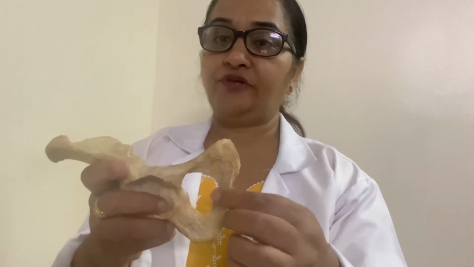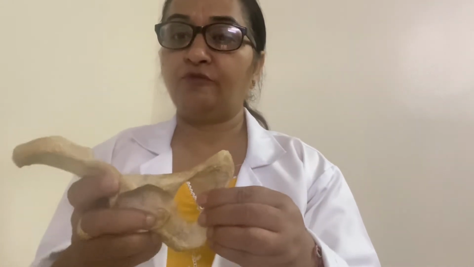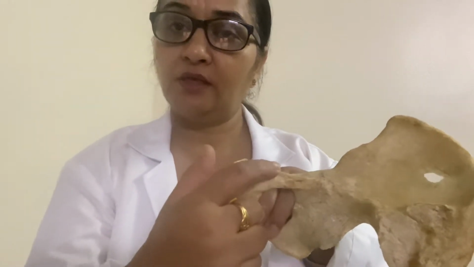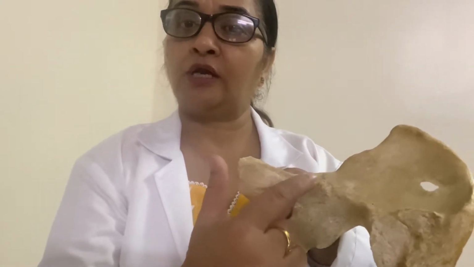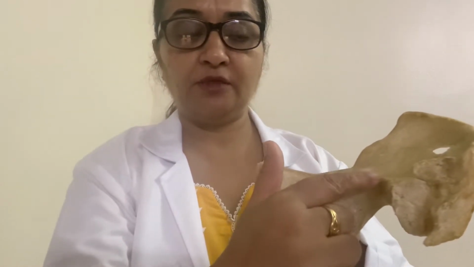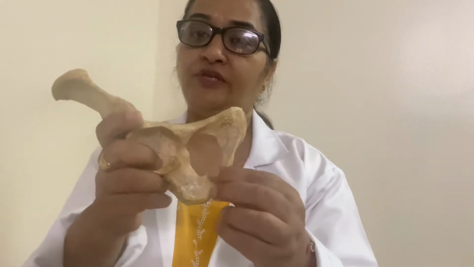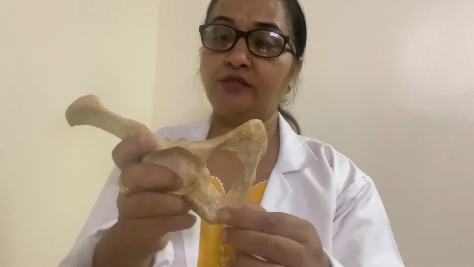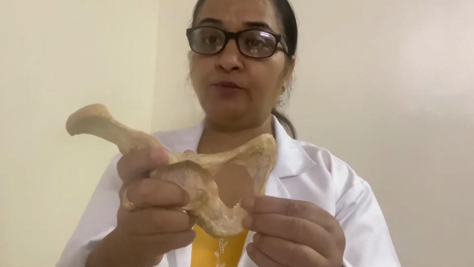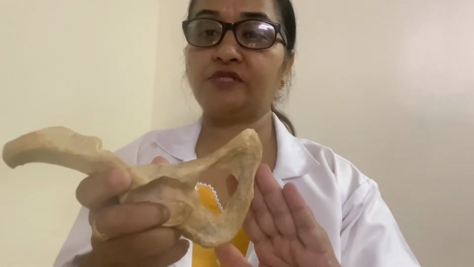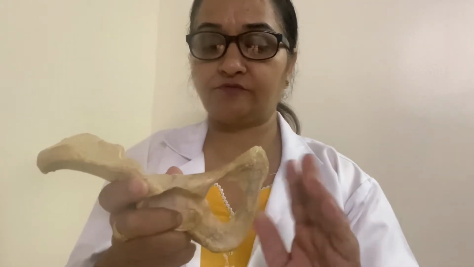Before coming to the inferior ramus, I want to tell you this pectineal line forms the pubic part of the arcuate line. The smooth part of the medial border of the ilium forms the iliac portion of the arcuate line, and this forms the pubic portion of the arcuate line. Now coming to the inferior ramus. It joins the ramus of the ischium to form the ischiopubic rami. It has an anterior surface and a posterior surface.